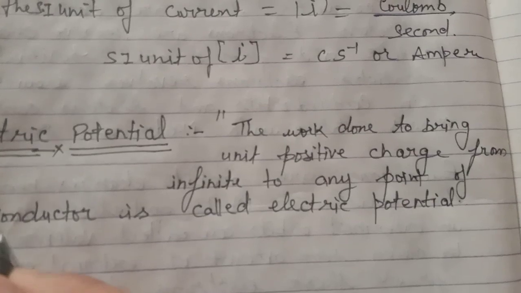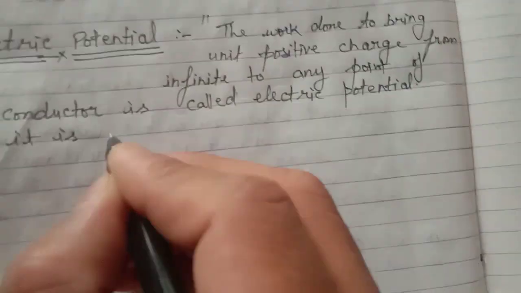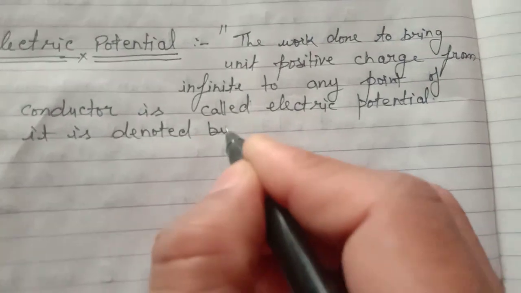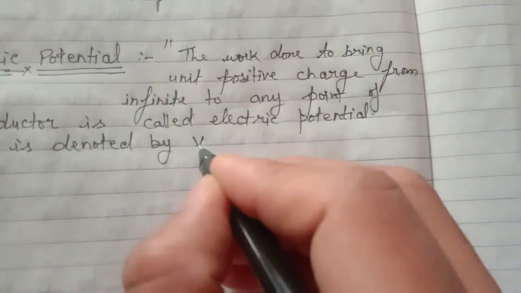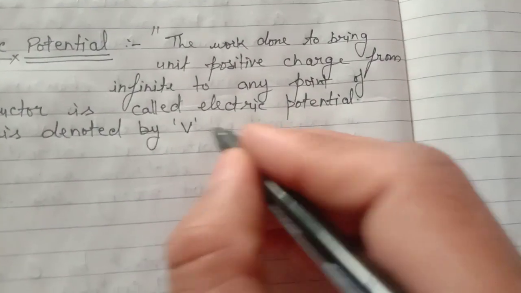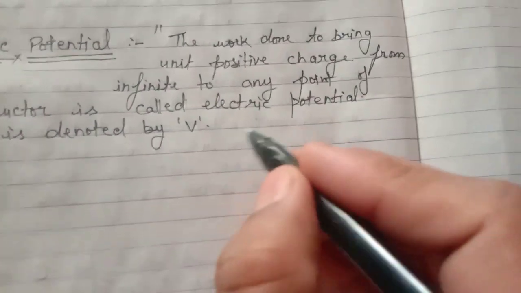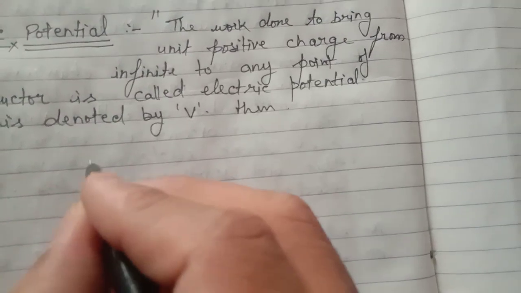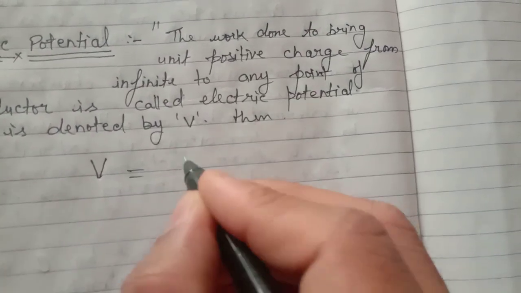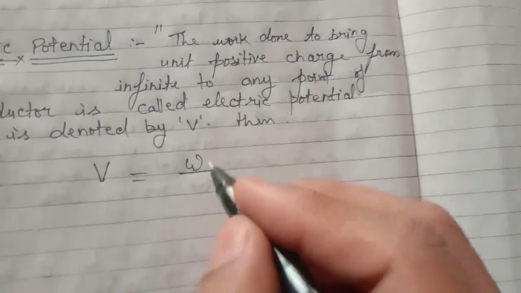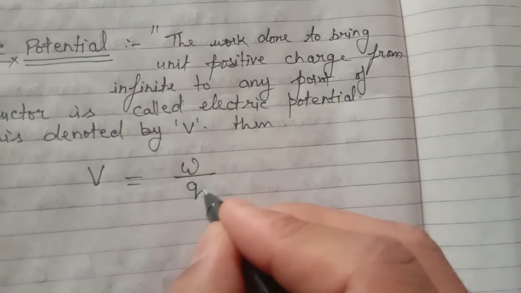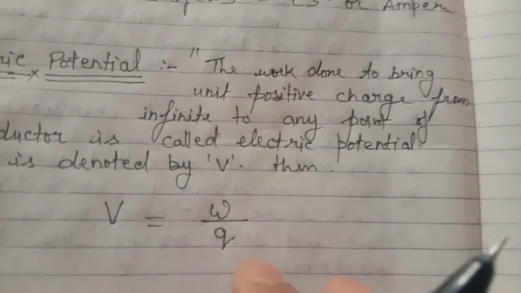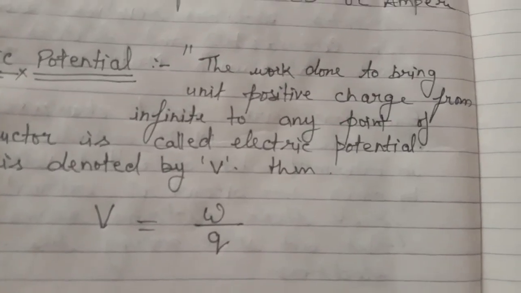It is denoted by capital V. Then V is equal to W upon Q, where Q is unit positive charge.